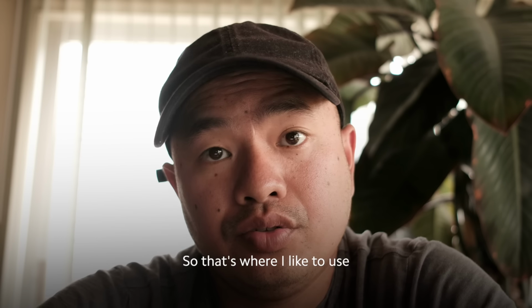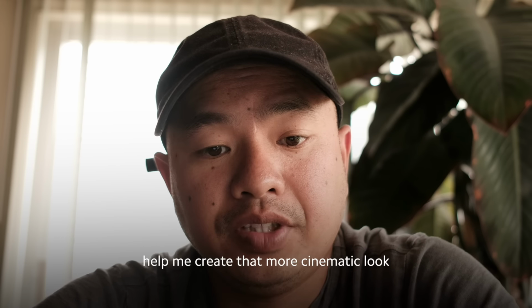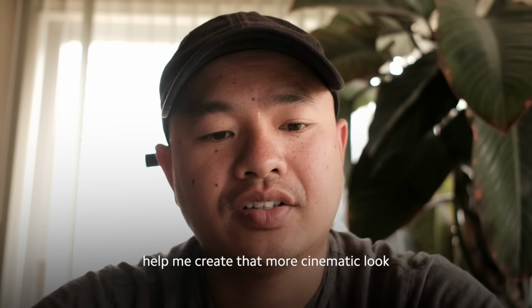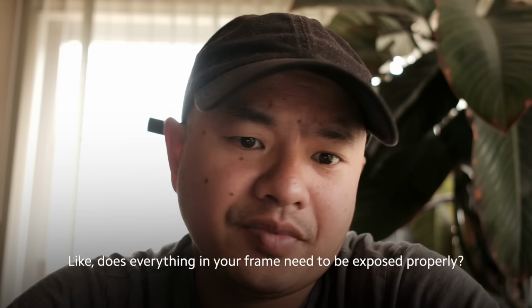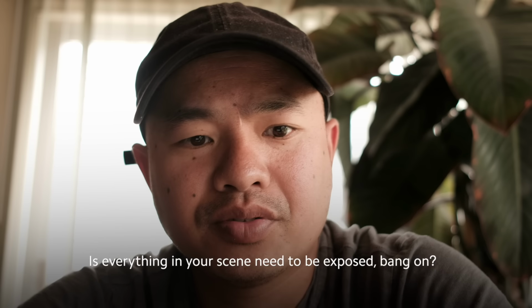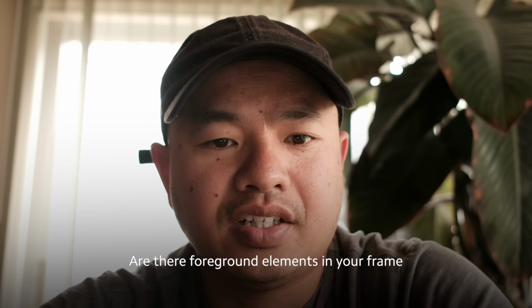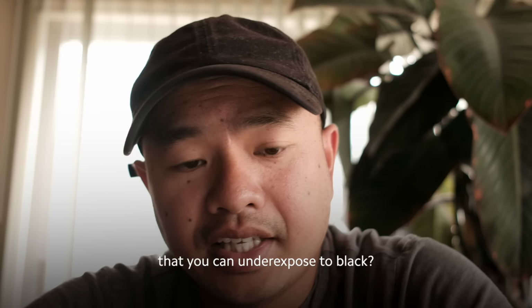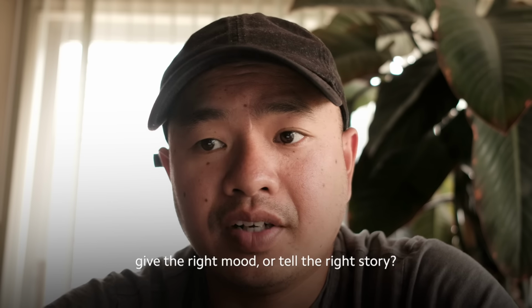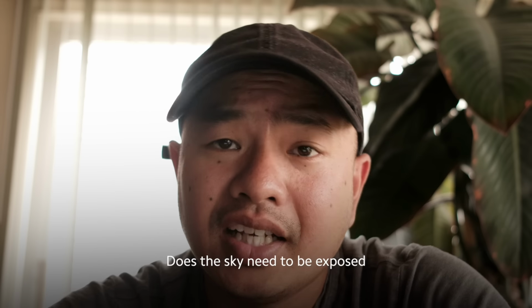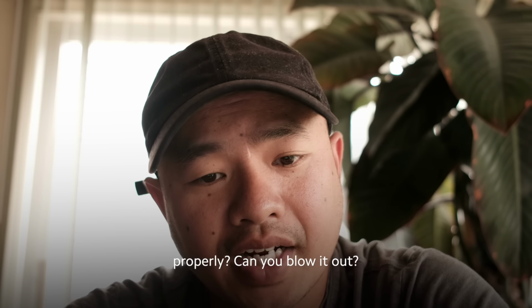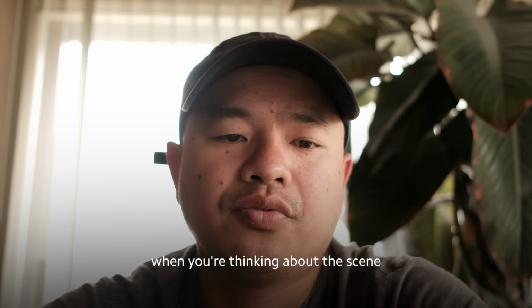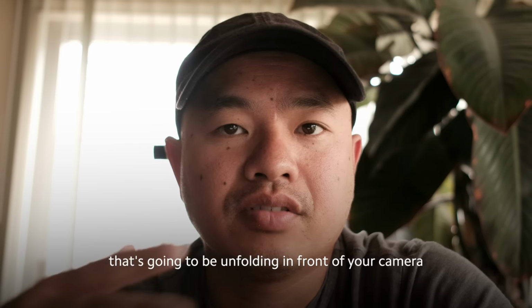So that's where I like to use exposure creatively to help me create that more cinematic look. Like, does everything in your frame need to be exposed properly? Does everything in your scene need to be exposed bang on? Are there foreground elements in your frame that you can underexpose to black? Can your subject be a silhouette and still effectively give the right mood or tell the right story? Does the sky need to be exposed properly? Can you blow it out? These are all questions you can ask yourself when you're thinking about the scene that's going to be unfolding in front of your camera.